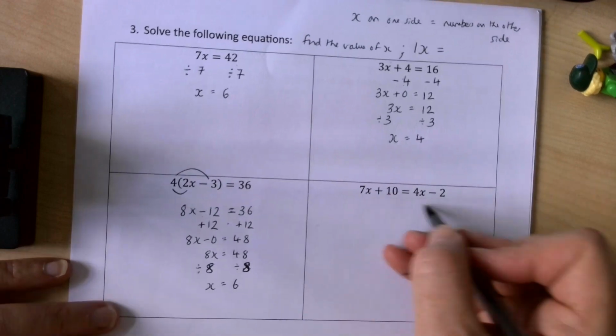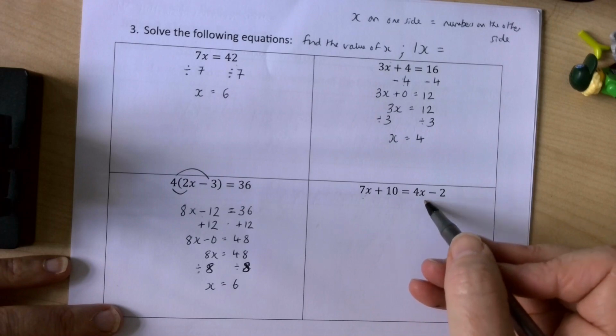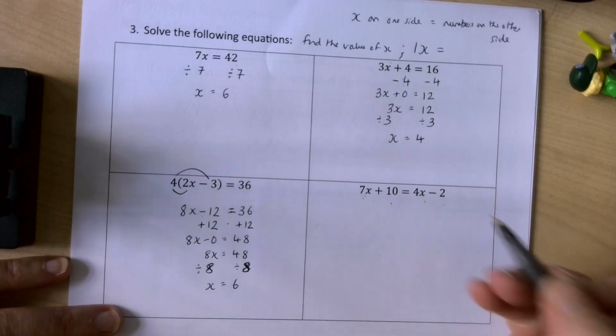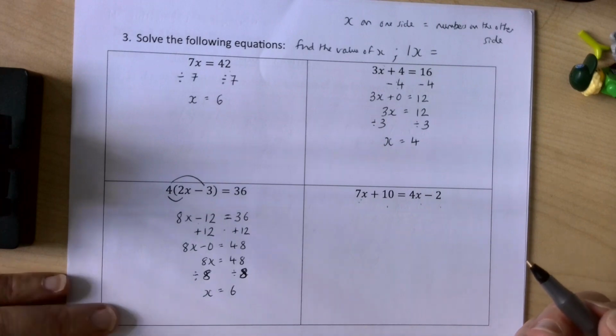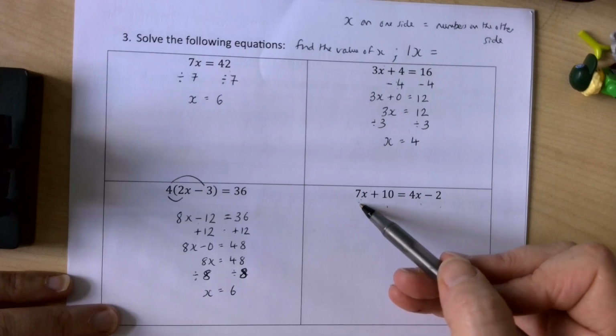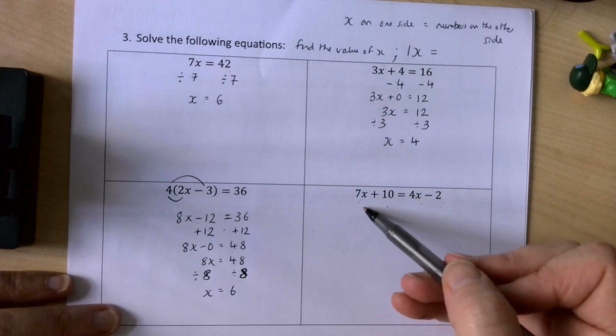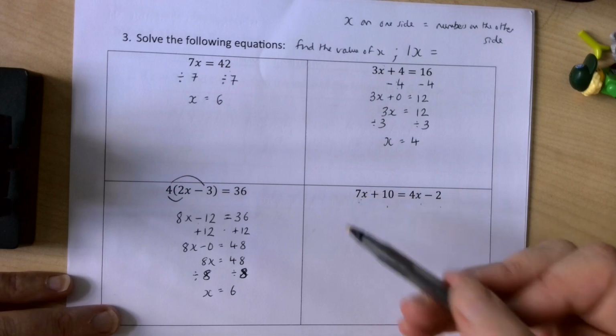And finally, here's one that's a bit more difficult because there's x's on one side and on the other side, and there's numbers on one side and on the other side. So again, I'm going to get my x's on one side and my numbers on the other side. I'm going to aim to get my x's on this side because this is my biggest number of x's and they're positive. So aim, if possible, to get your x's on the side where there's the biggest number of them, biggest number of positive x's.